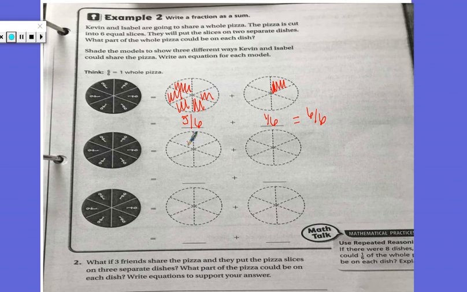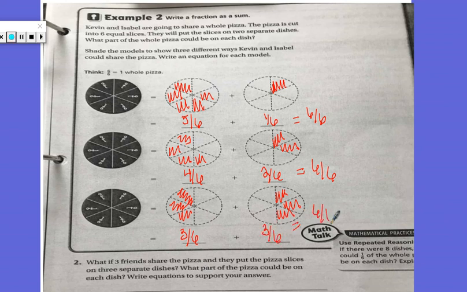We could do 1, 2, 3, 4 out of 6, and then just have 2 more here, 2 out of 6, which would also give us 6 out of 6. Then we also could do a half. Here we go, 1, 2, 3, so 3 out of 6, also known as a half, plus the other half, 1, 2, 3. Okay, that would also equal 6 out of 6, or 1 whole. The bottom one, it's kind of hard to see.